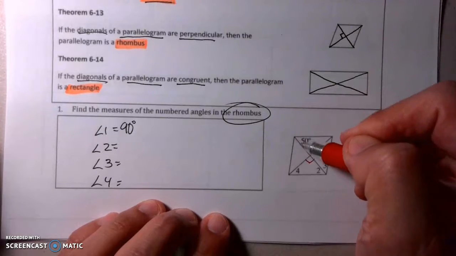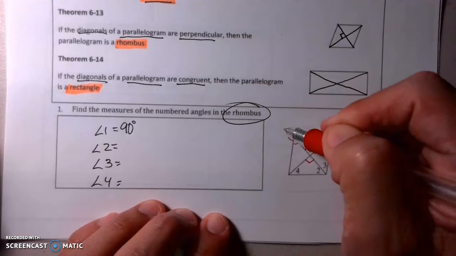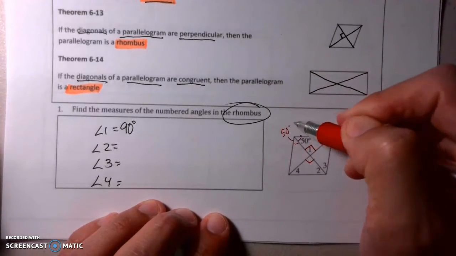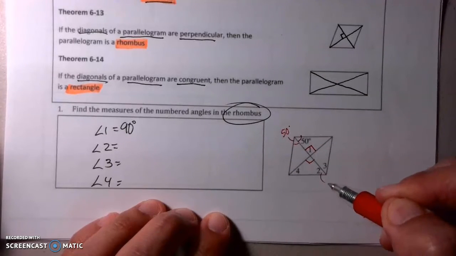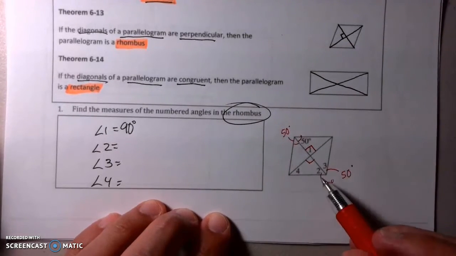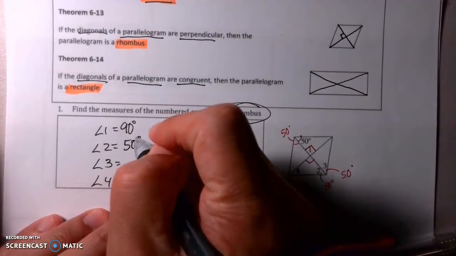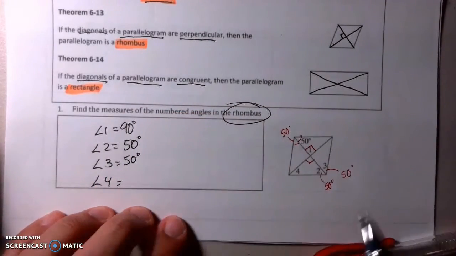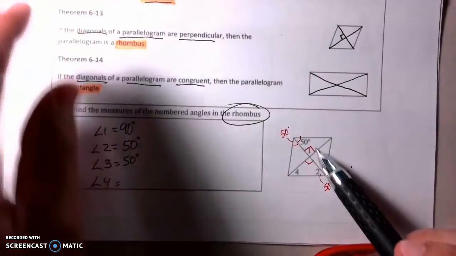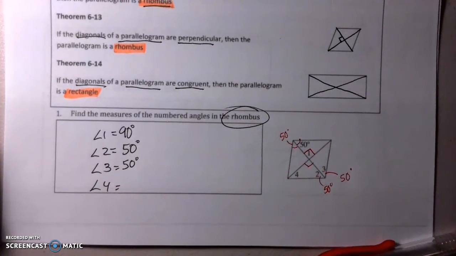Okay. This diagonal cuts this in half. It's 50 here, it's 50 here. Opposite angles of a parallelogram are equal, and a rhombus is a parallelogram. So this is 50 and this is 50. So angle 2 is 50. Angle 3 is 50. The diagonals of a rhombus will split those corner angles in half, 50-50. Now number 4 is not 50. Do not assume everything's split in half.